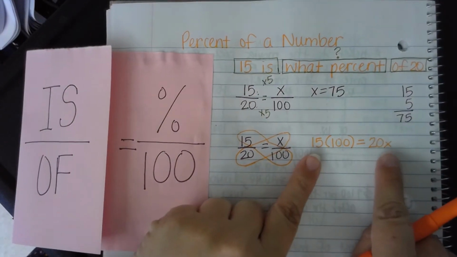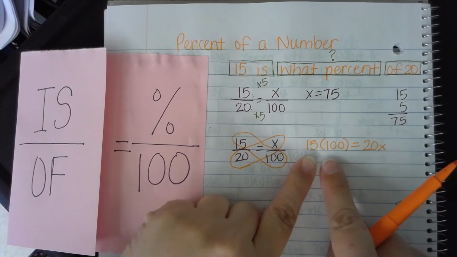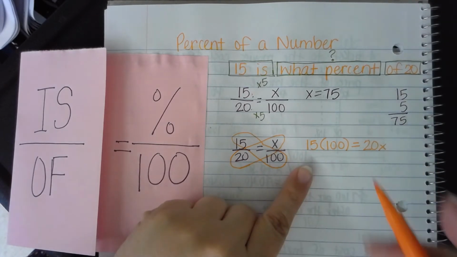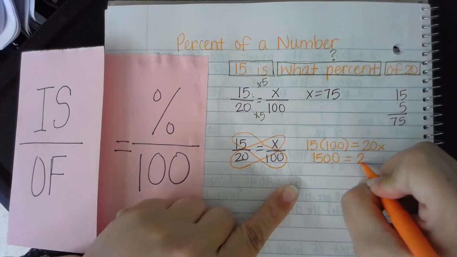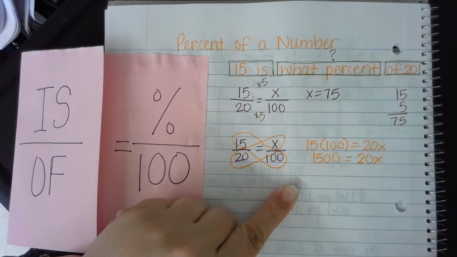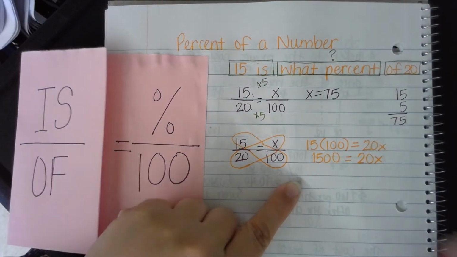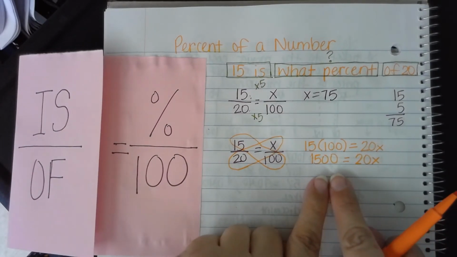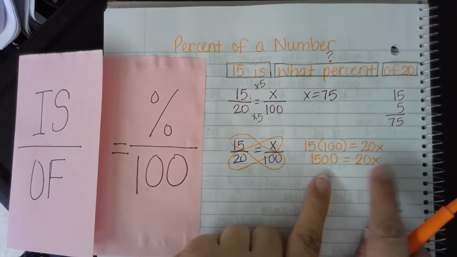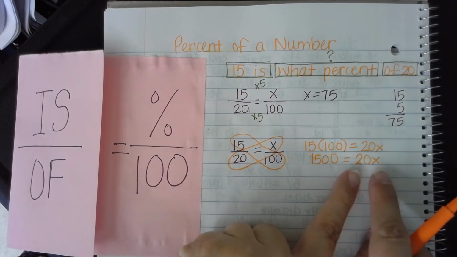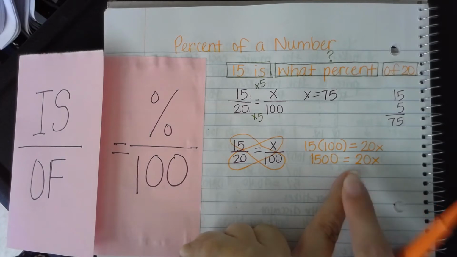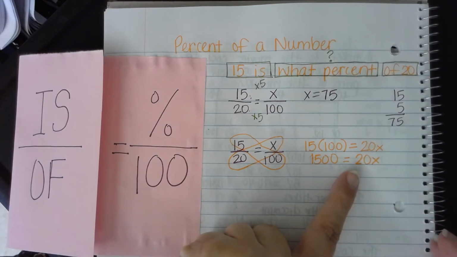So we're trying to get X by itself. So the first thing we need to do is simplify this side. 15 times 100 is 1500. And you're rewriting the problem every step of the way. So now I have to figure out how to get X by itself. So we're going to undo what's being done to X. Right now X is being multiplied by 20. So what is the inverse operation, or the opposite operation of multiplication?